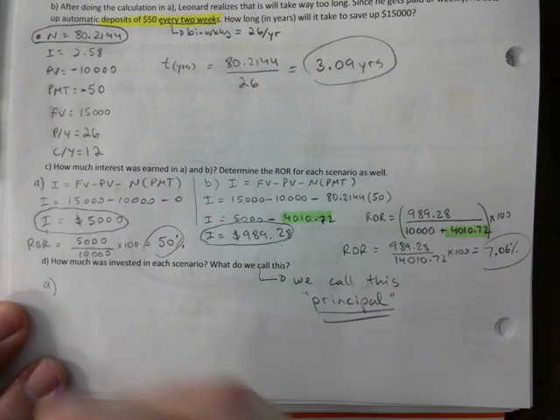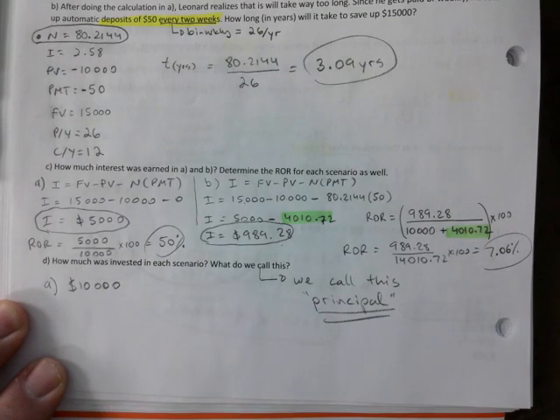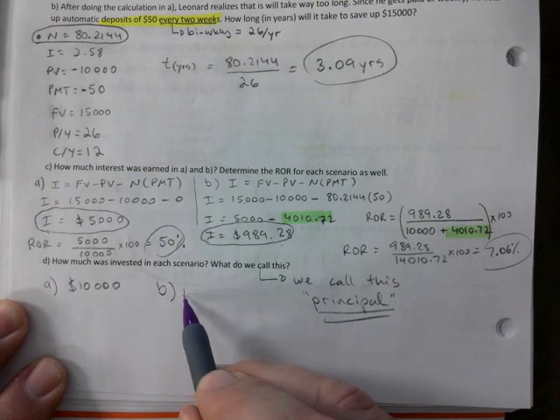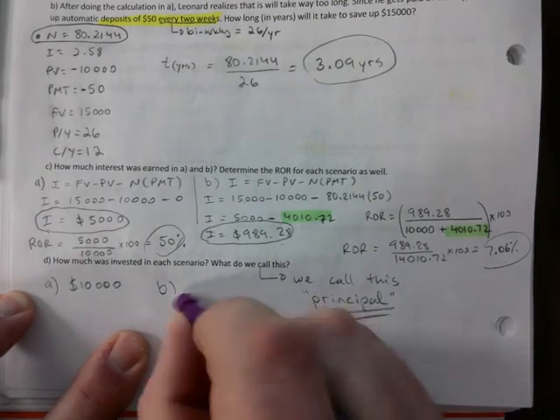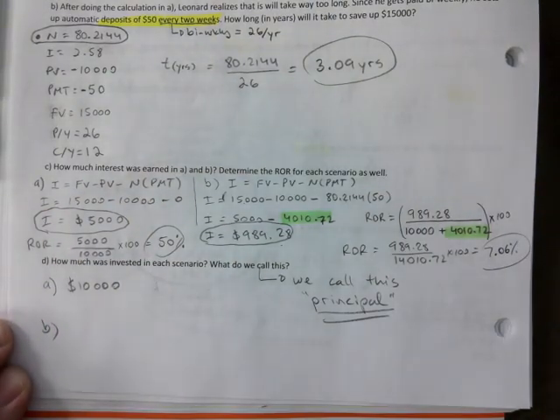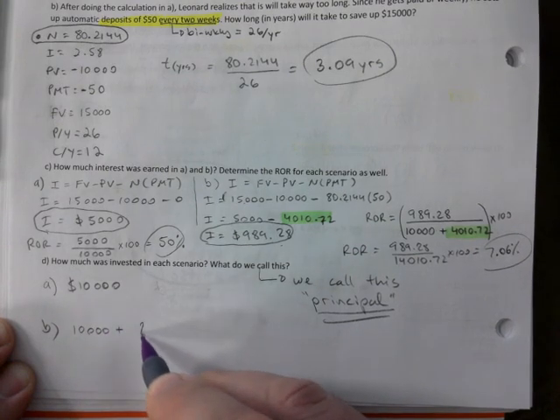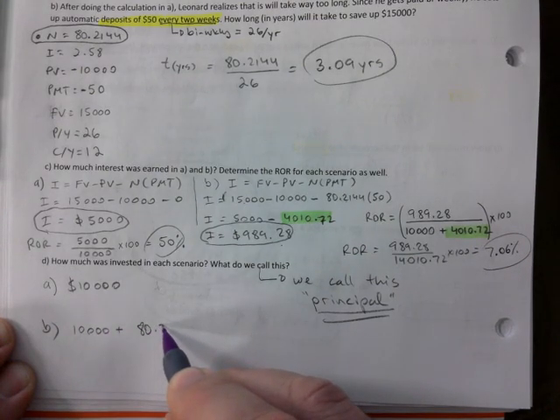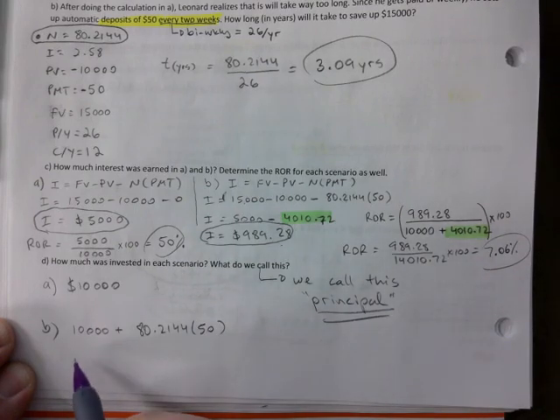So in A, we put in 10,000. In B, we put in 10,000 plus 80.2144 payments of 50 bucks.